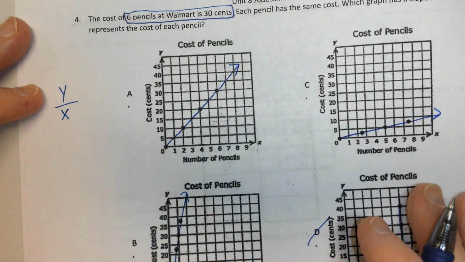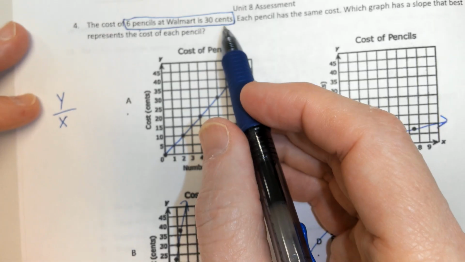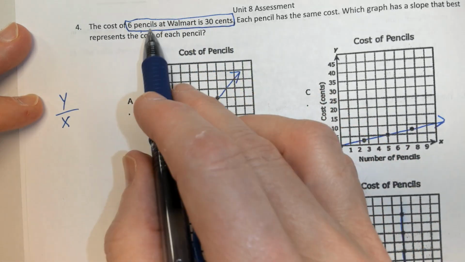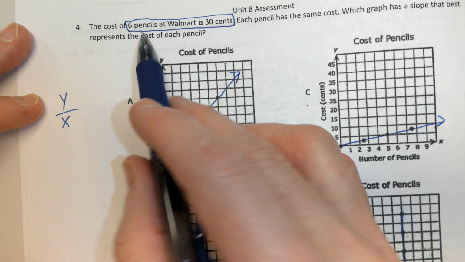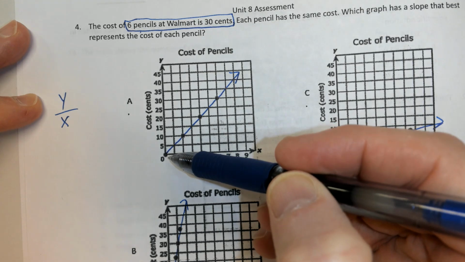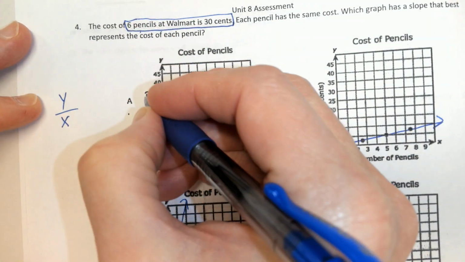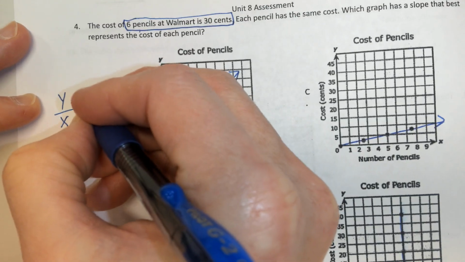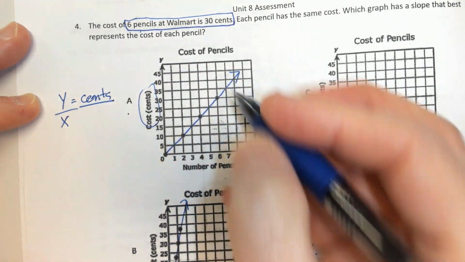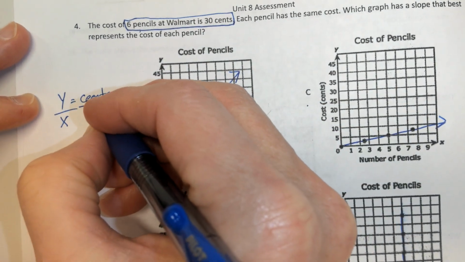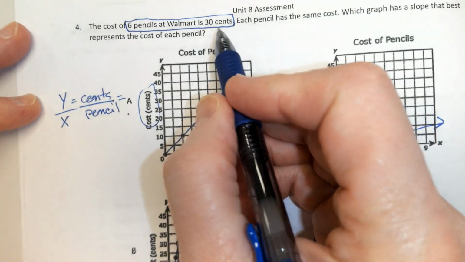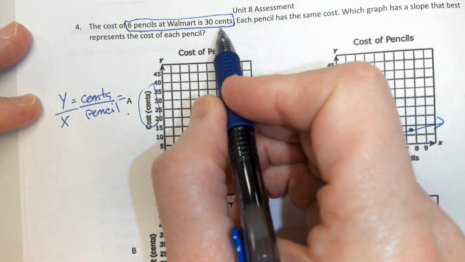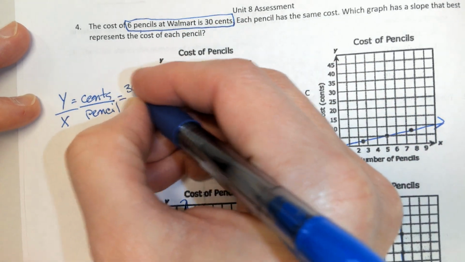And when it goes to the origin, we're going to take the y value and divide it by the x value. Okay, well, if I have 6 pencils and 30 cents, I need to figure out which one of these two is the y value, the cents or the pencils. Where would I get that information? On the graph itself. Cents are my y value over pencils. Well, in my question, it says cents is 30 over 6 pencils.